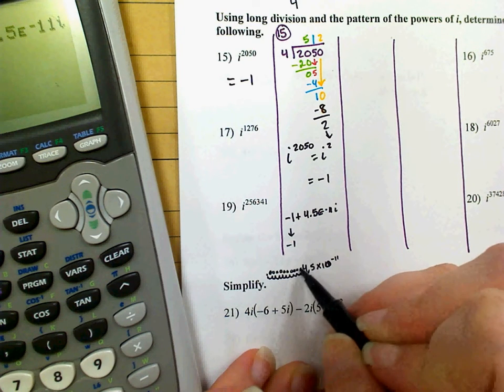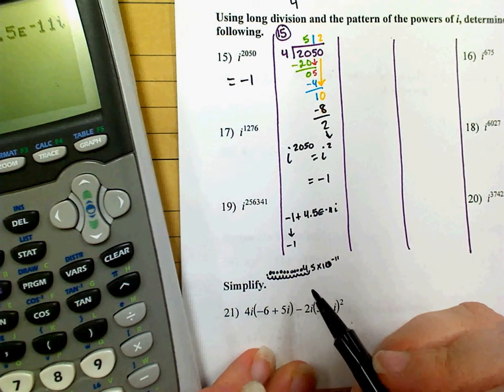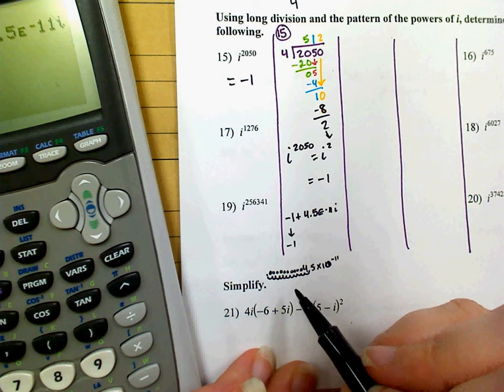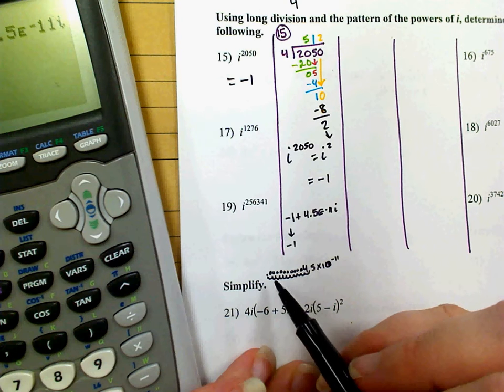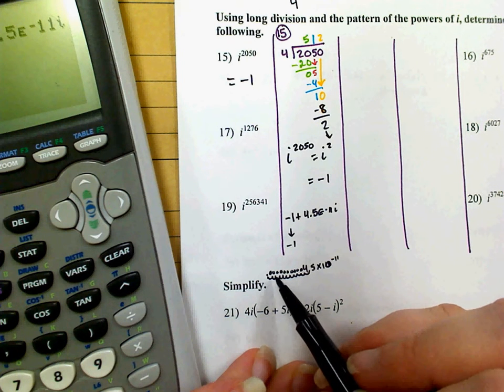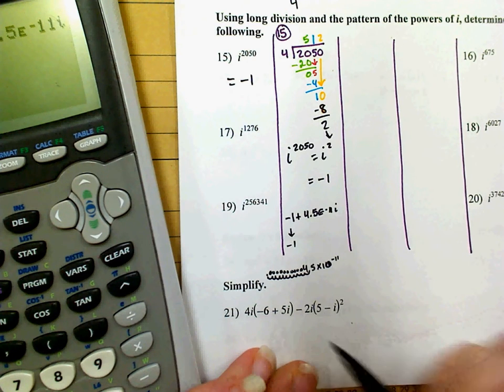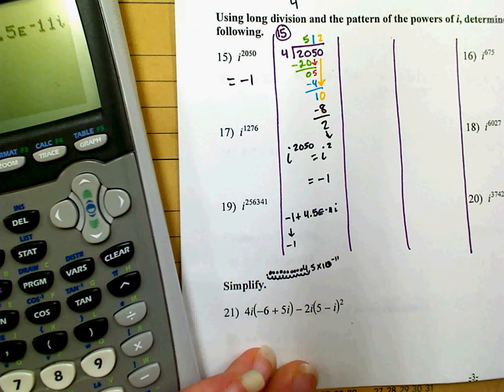So if I told you that I was giving you money, and the amount of money I was giving you is 0.0000000000045, I'm not giving you anything. Okay, I don't even know what that is. I don't even know what that would be in terms of money.